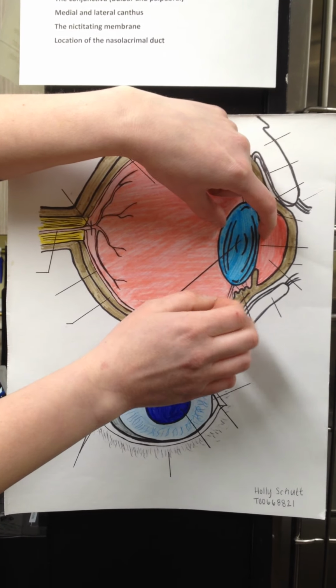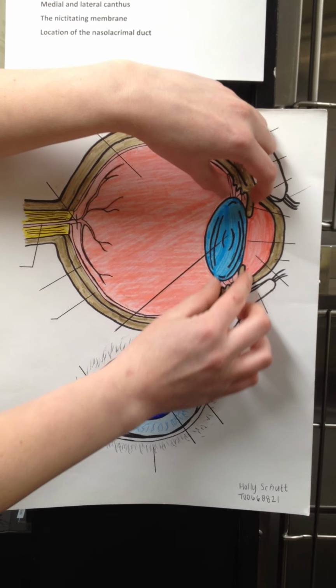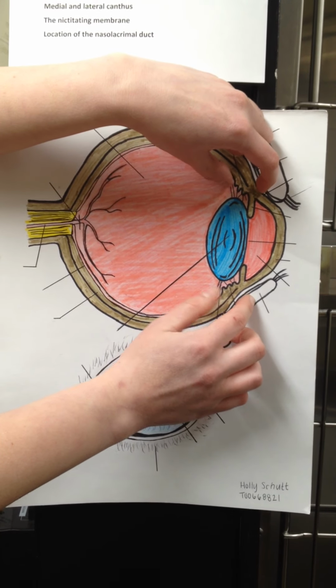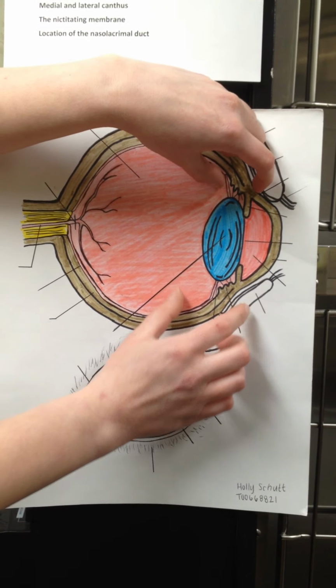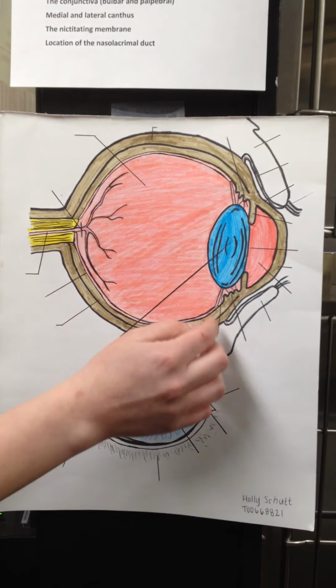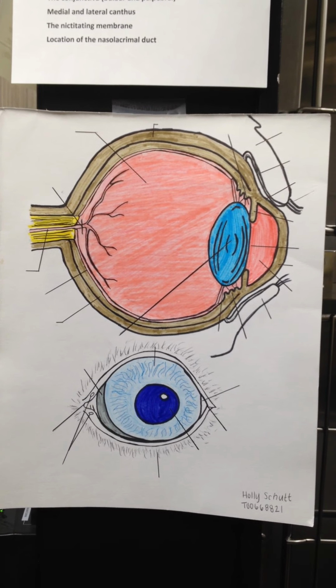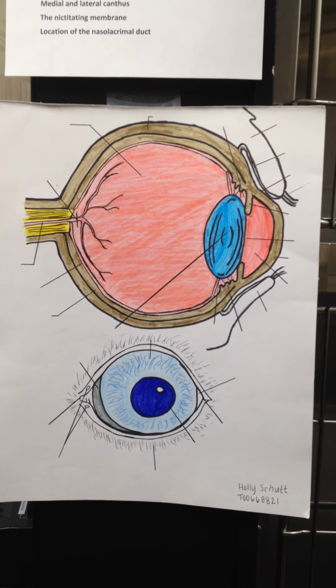For far vision, the opposite takes place. So the lens stretches, and that happens due to the ciliary muscles relaxing, which allows the suspensory ligaments to pull tight.